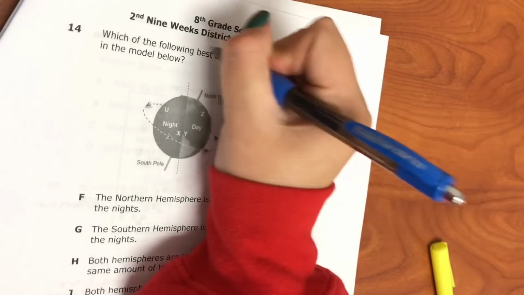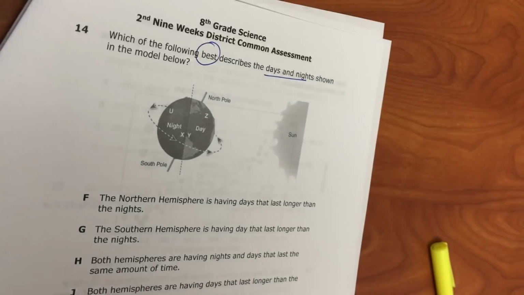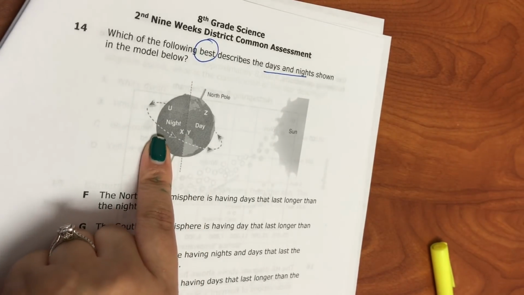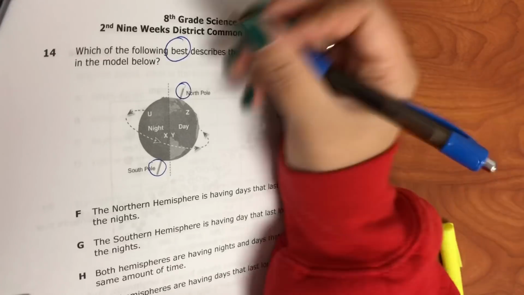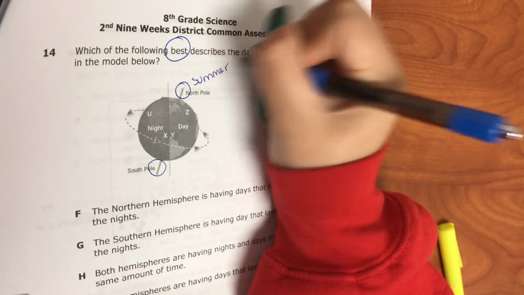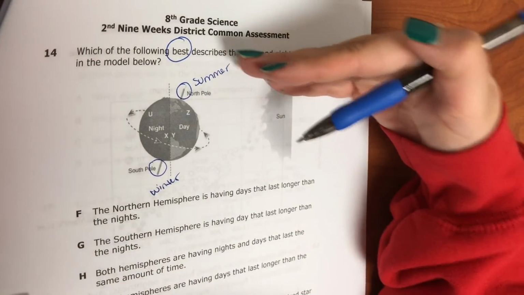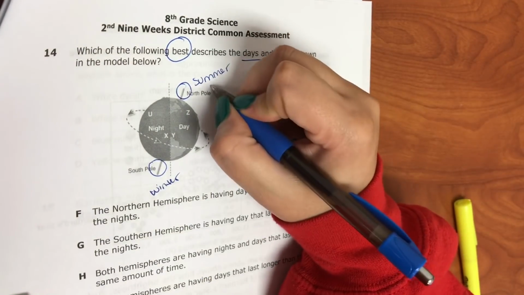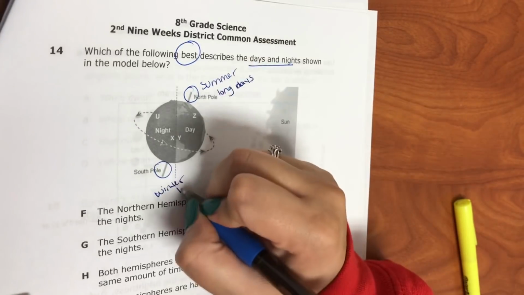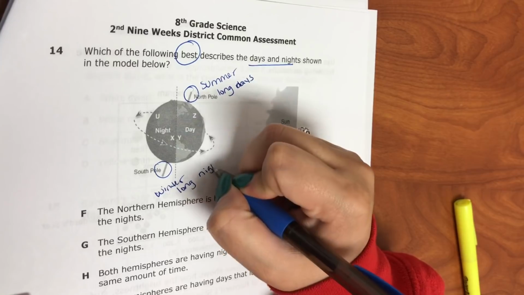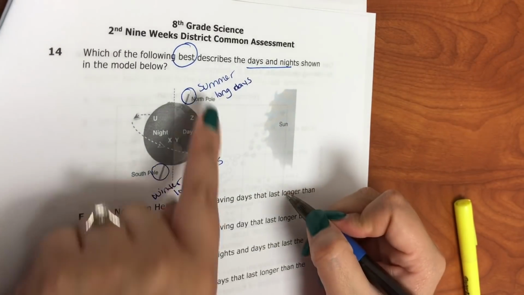Which of the following best describes the days and nights shown in the model below? So they've already labeled day and night. Let me look for the seasons. Tilted to the sun, summer, winter. But they didn't ask me about seasons, so I'm going to take the seasons a step further. If I'm in summer, I have long days, long nights. Okay, the northern hemisphere is having days that last longer.